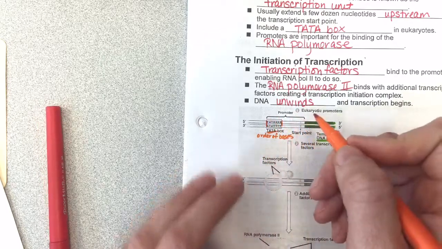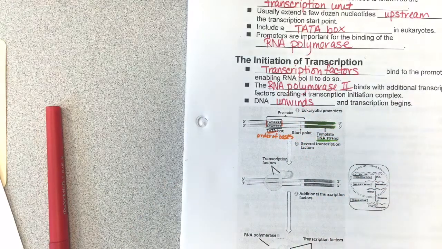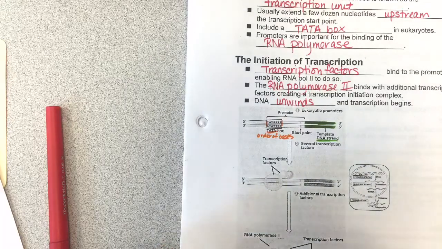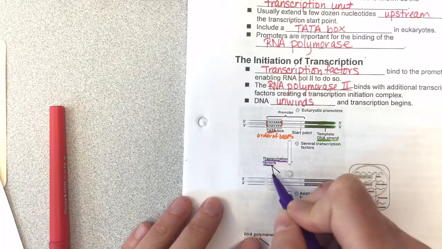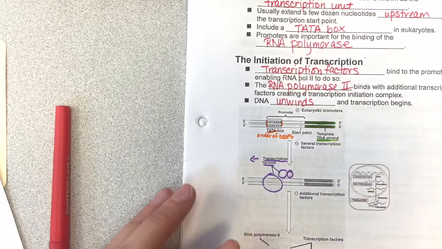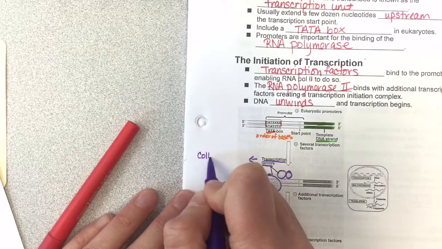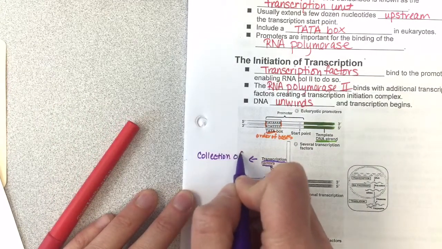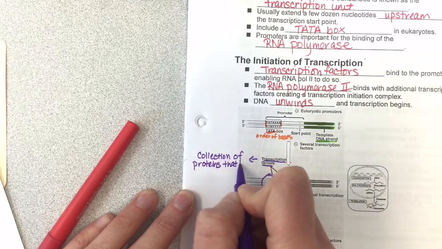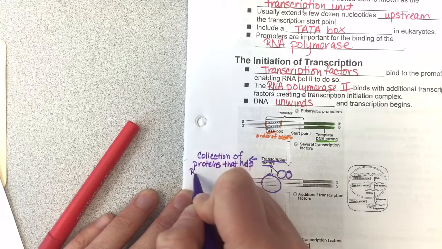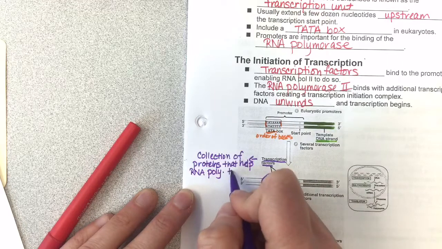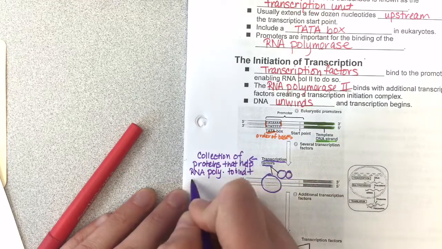All right, and it's part of that promoter region, and this is what helps the transcription factors to bind. So here we have transcription factors. These guys here, transcription factors, I'll put in purple. All right, what are these guys? Let's write here that these guys are a collection of proteins that help RNA polymerase to bind and transcription to begin.